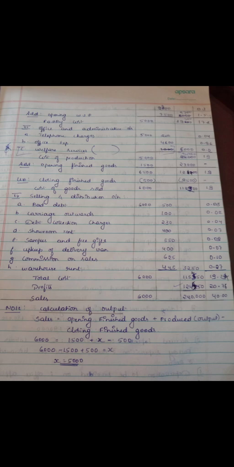Here the sales are 6,000, the opening finished goods is 1,500, we don't know the output, so x, minus closing finished goods 500. Substitute in this formula.